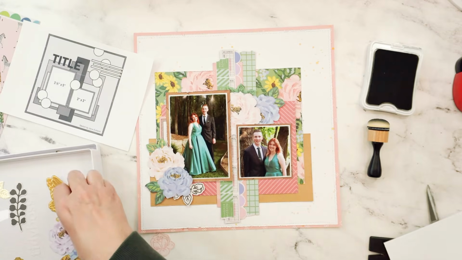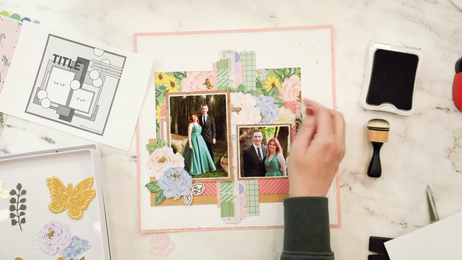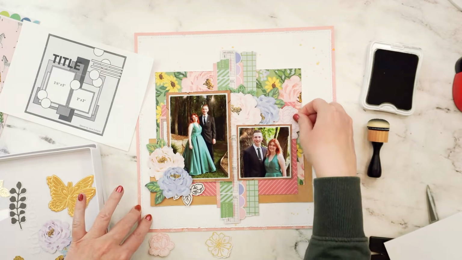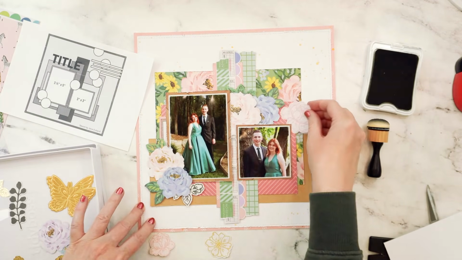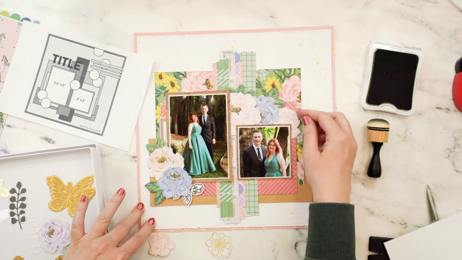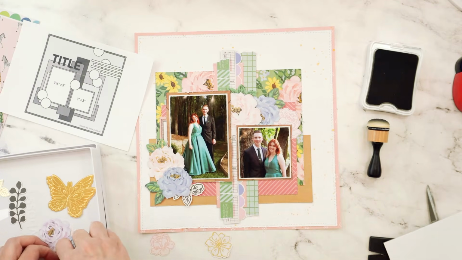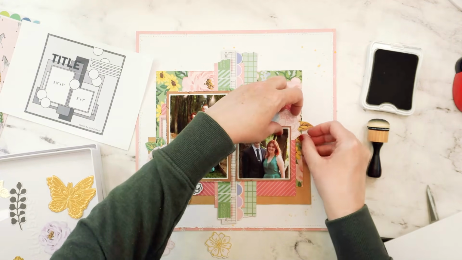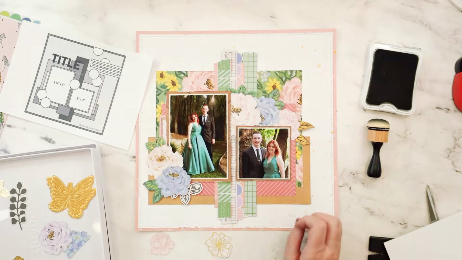Maybe the pink one. There's the gold one. Oh, I like the gold one. I just feel like I want to break some boundaries over here.